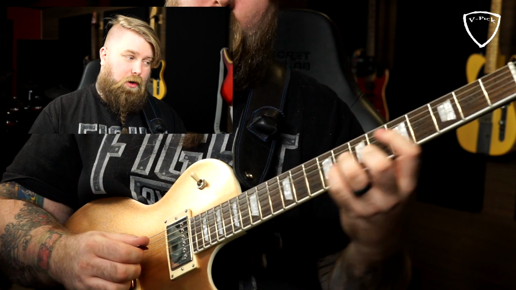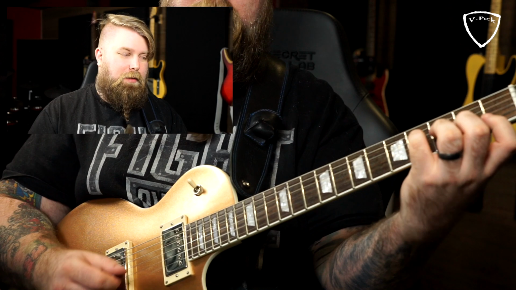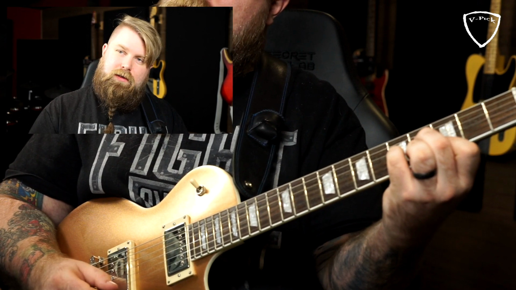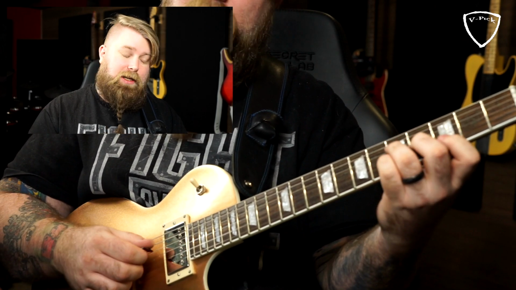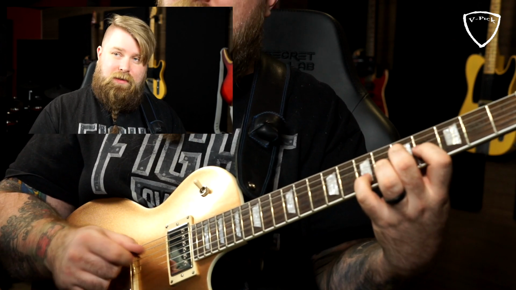Or if I were to play my D major like this, here would be my lowered root. Here would be my raised fifth. Next chord would be G major. Here would be my lowered root. Here would be my raised fifth.